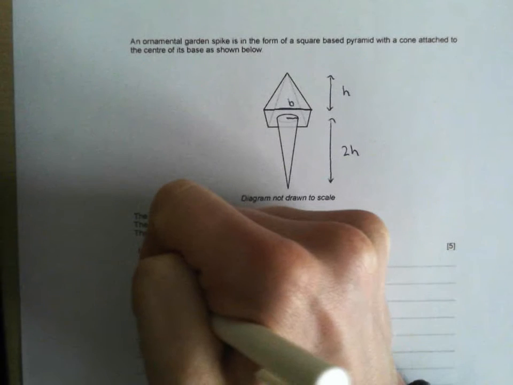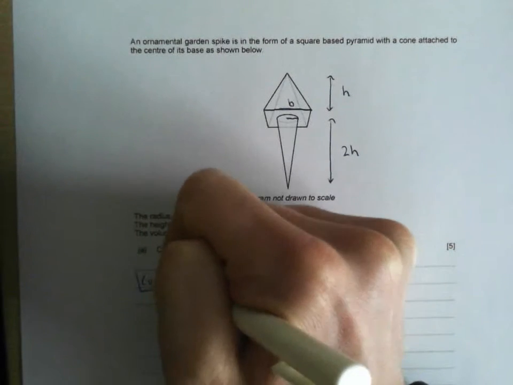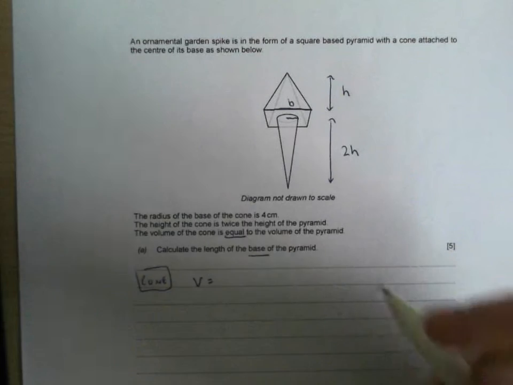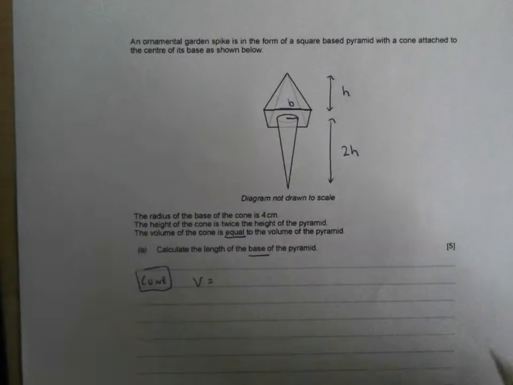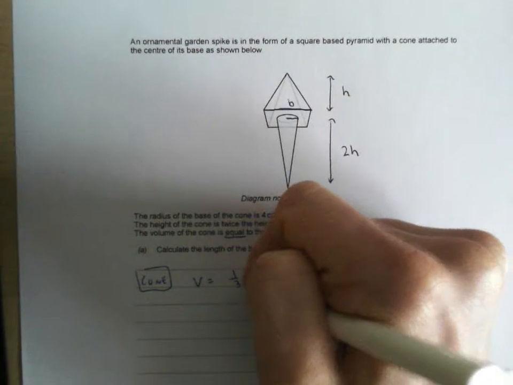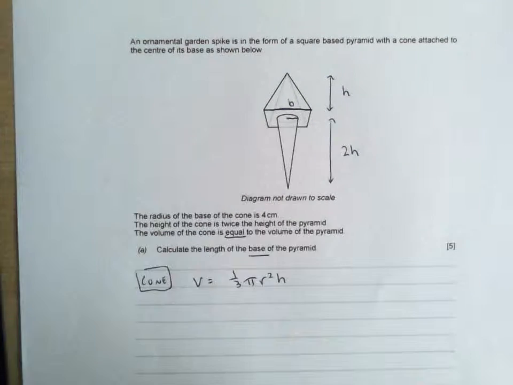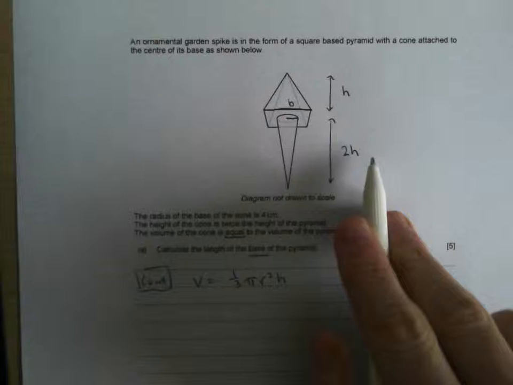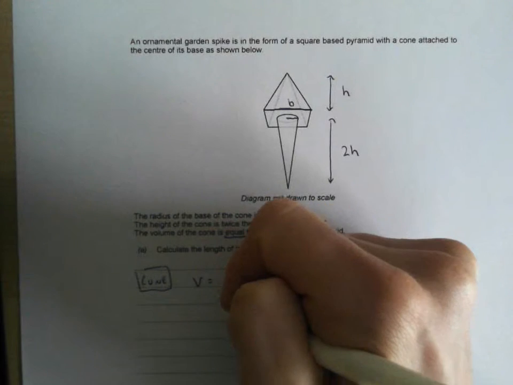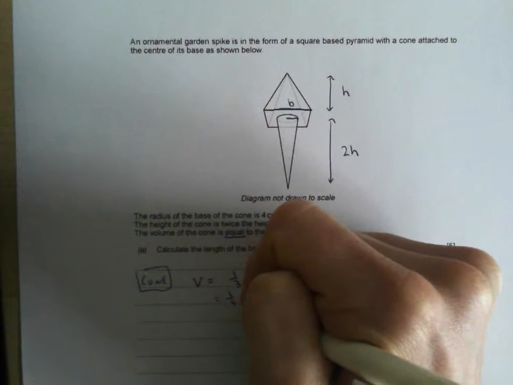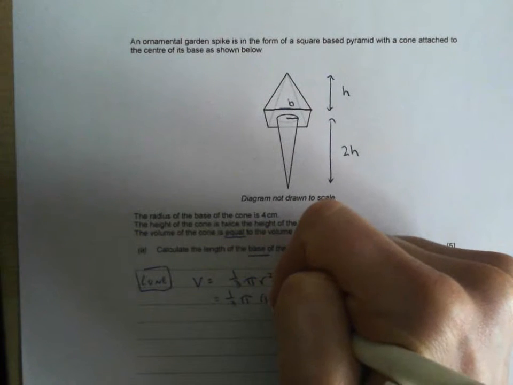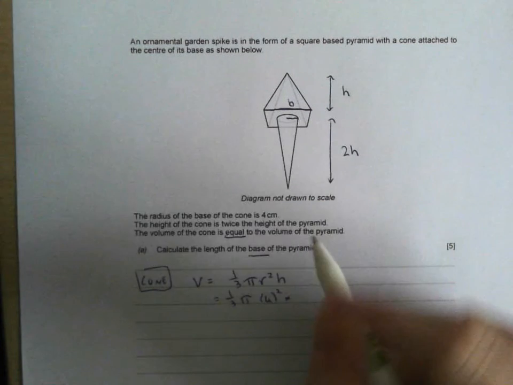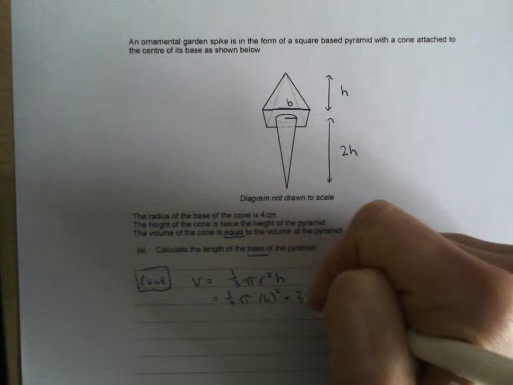So I'm going to take my cone. What's my volume of a cone? Well, we've used this a few times today. That's 1/3 pi r squared times h. What do I know there? Well, I know what my radius is, and I kind of know what my height is, so that's not too bad. So I get 1/3 pi times 4 squared times, and just be careful, my height is 2h.